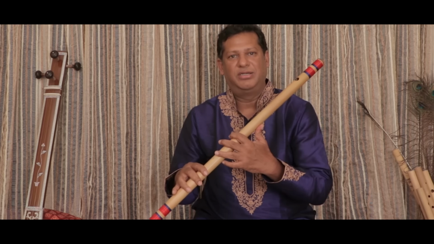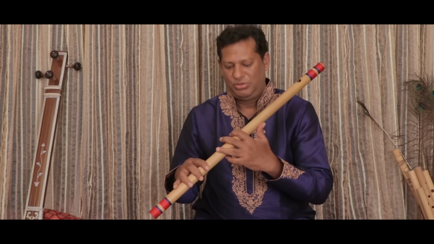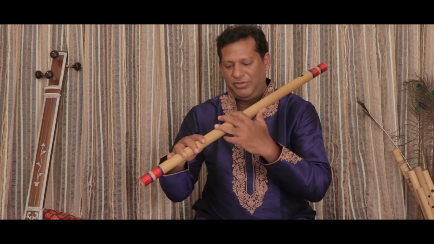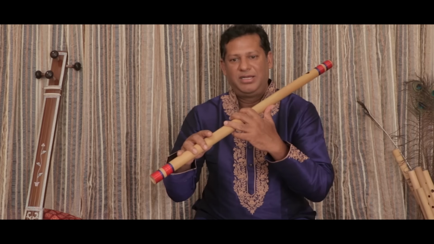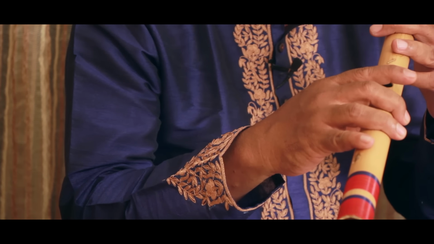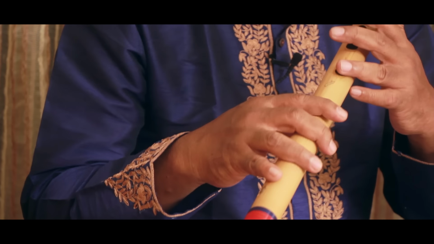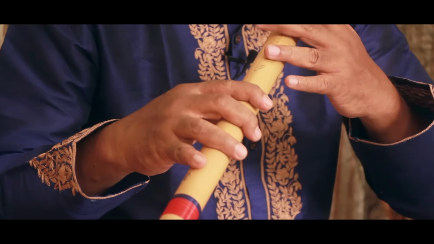Now, I will show how to play the Komal notes. Komal re: when you're fingering like sa, you just take off almost half. But you have to listen to the sound, how it sounds.